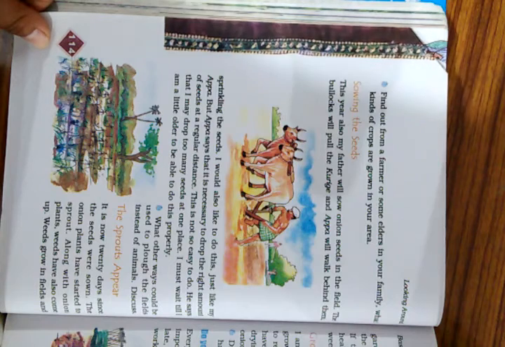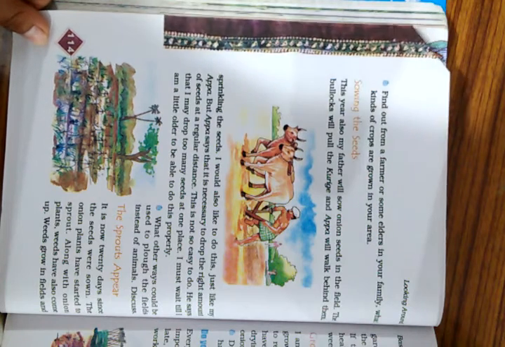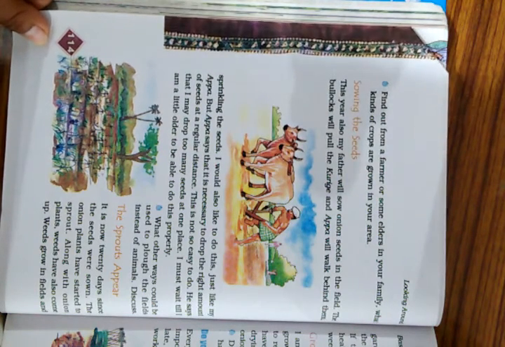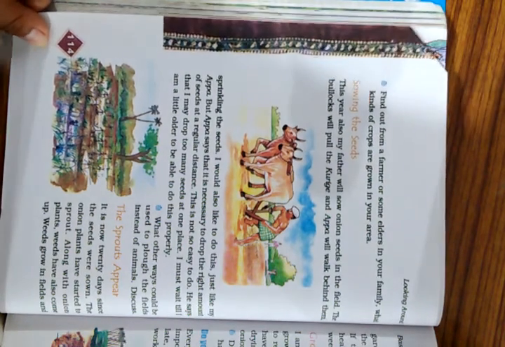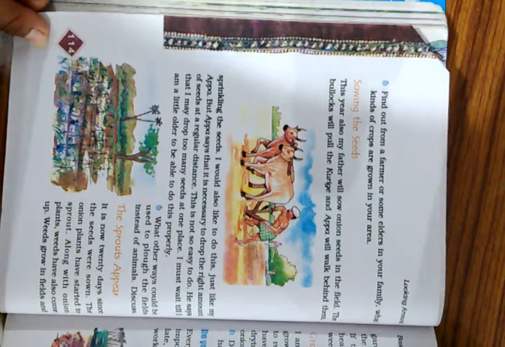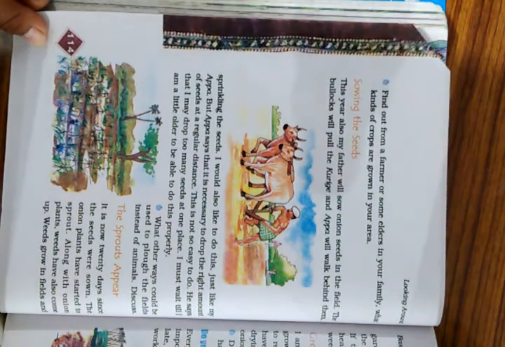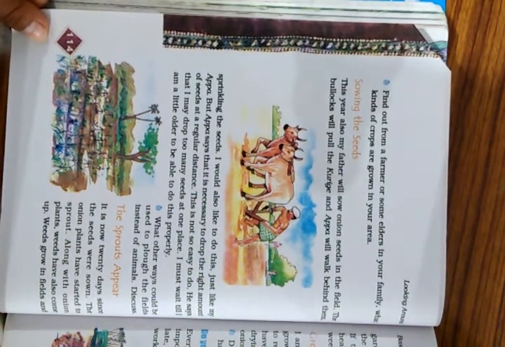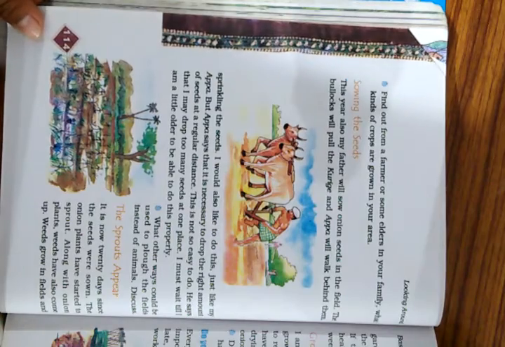Okay, this is not so easy to do. His father says this is not easy to do. He says that I may drop too many seeds in one place. So his father says that if you do the work, you will sow too many seeds in one place only. That is why you better not do. Okay, I must wait till I am a little older to be able to do this properly.